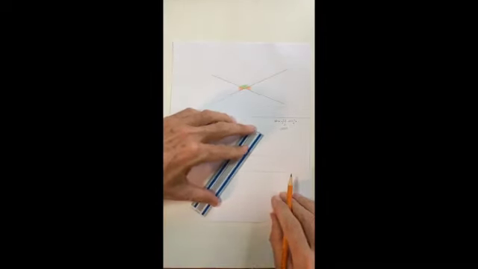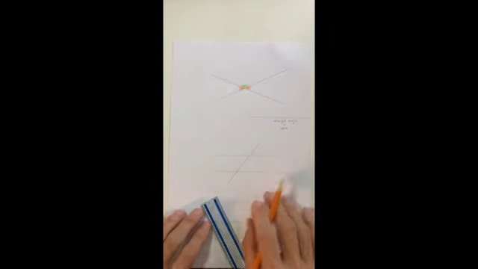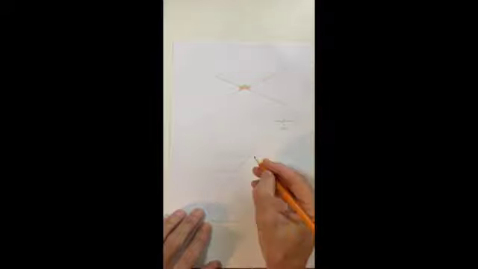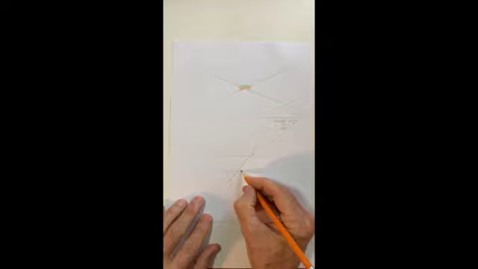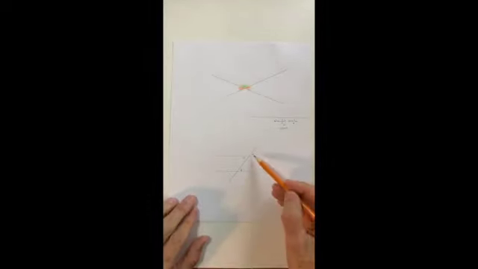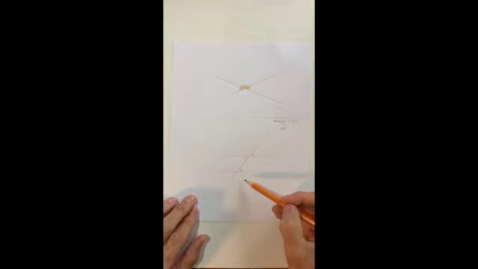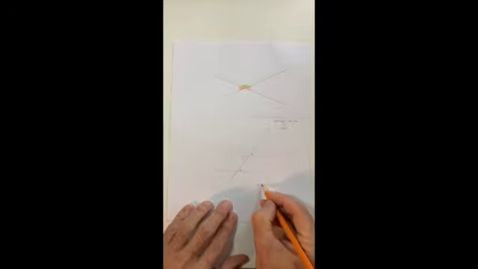And we're going to draw a line that crosses these. And we're going to call this angle A, angle B, and angle C. Now, can you see that angle A and angle B are equal? So we have angle A equals angle B.